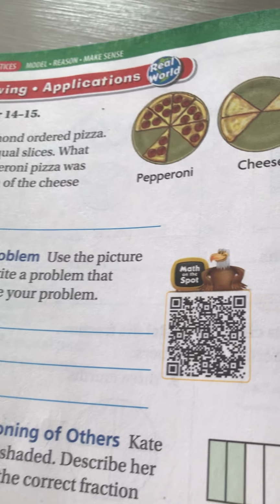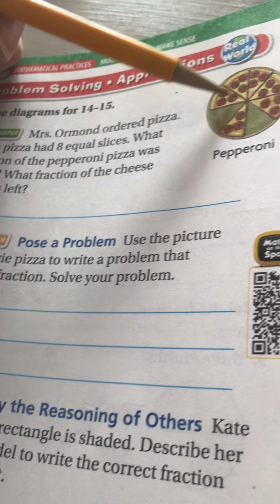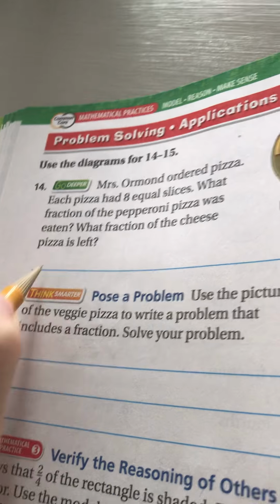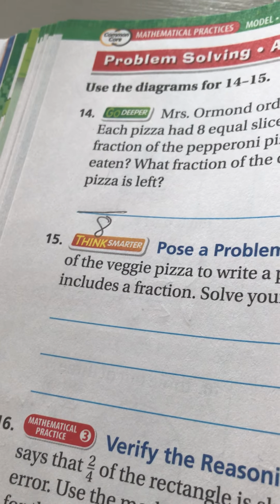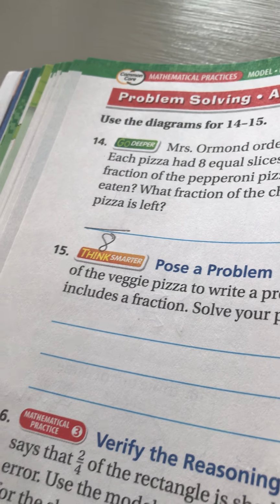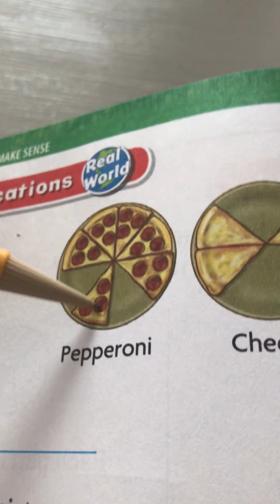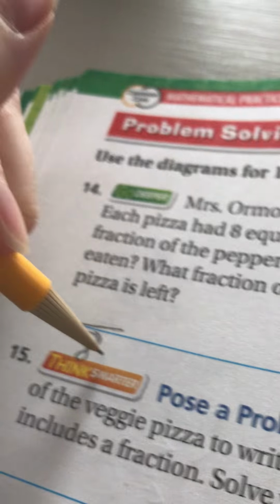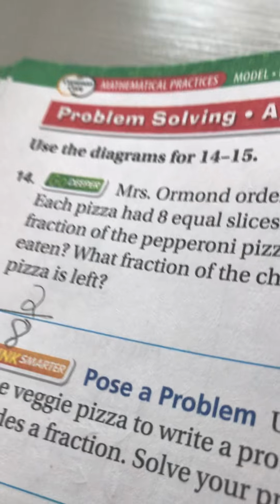First, let's look at the pepperoni one. Well, how many pieces were there originally? 1, 2, 3, 4, 5, 6, 7, 8. Right away, I'm going to set up my fraction and get my total number in my denominator section. Now it's asking me what fraction of the pepperoni pizza was eaten. And you can see that this person had 2 pieces already. So 2 pieces out of 8 are eaten.